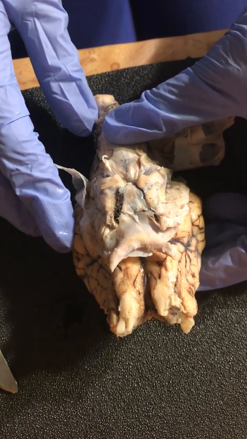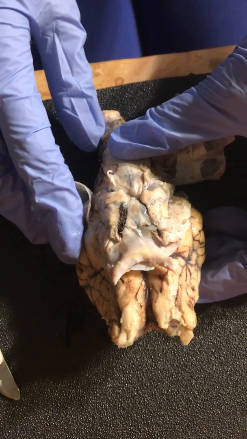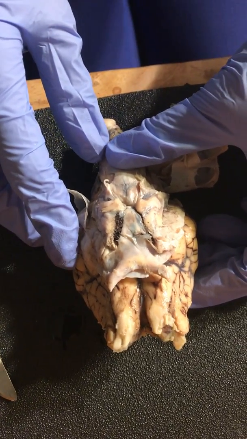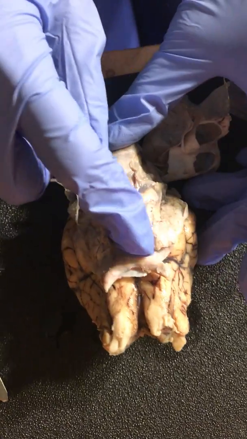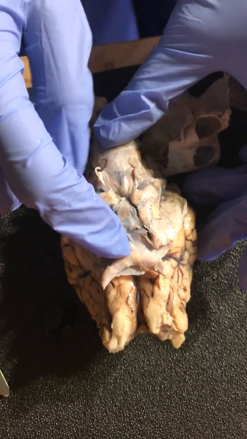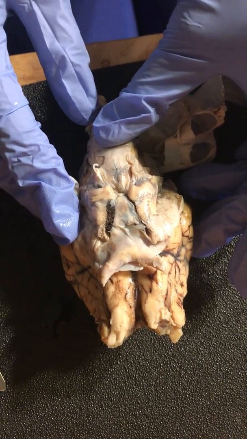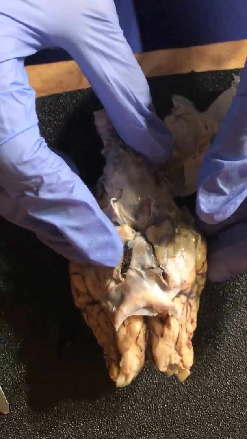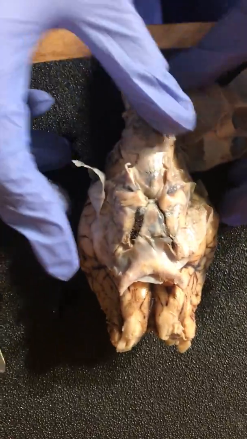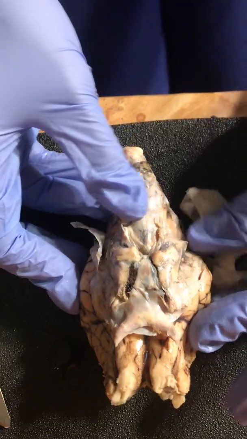It's located at the bottom of the brain. And then the optic tracts are the extension of the optic nerves. So those are a little deeper underneath the X part. That's the optic tract. Okay.